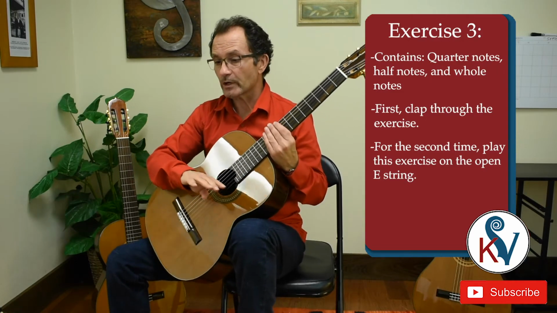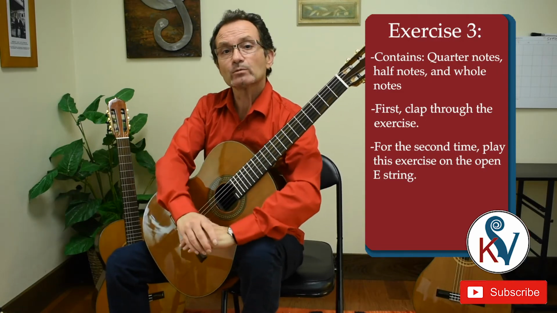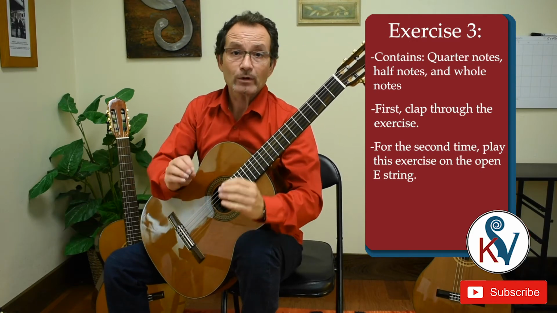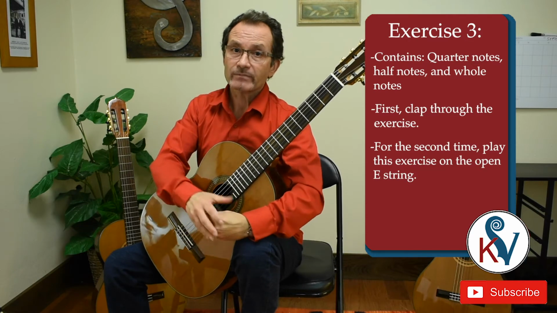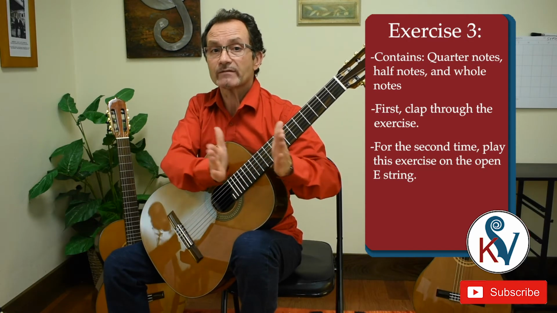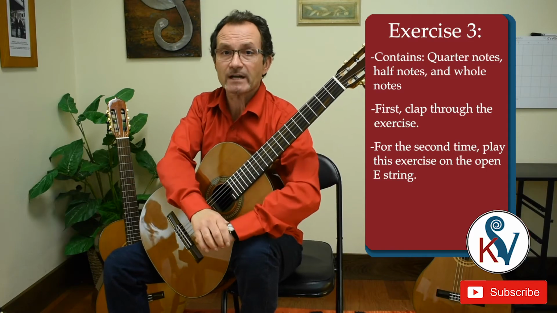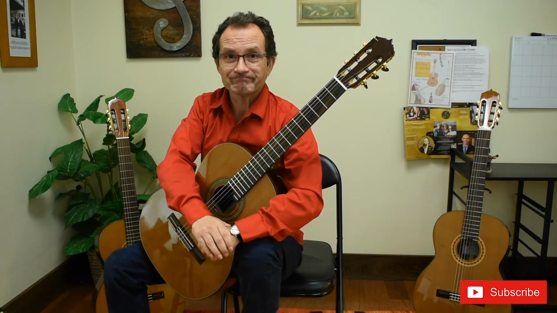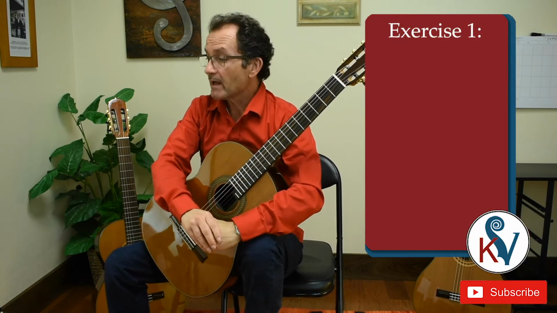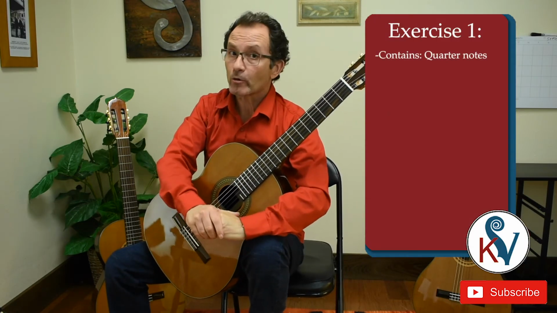Beautiful, very good. So for the next exercise, now we're going to take our open strings of the guitar and play them in music notation. We'll play a similar series of exercises, but now we'll be reading notes. On the next exercise we're in 4/4 time. These exercises are all in quarter notes.